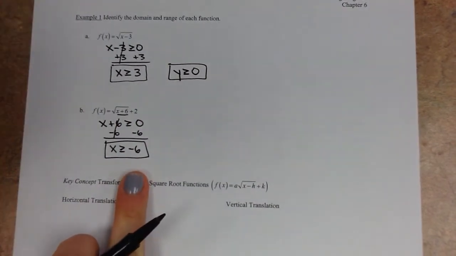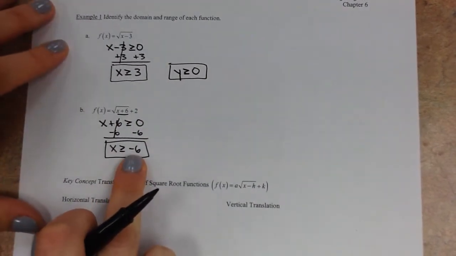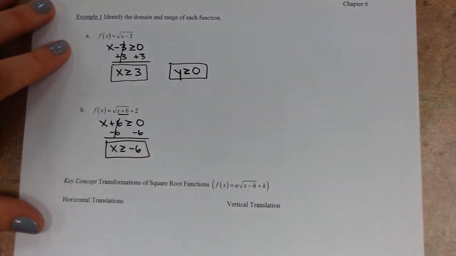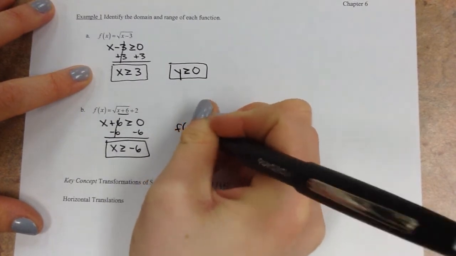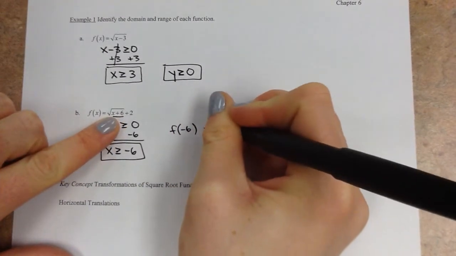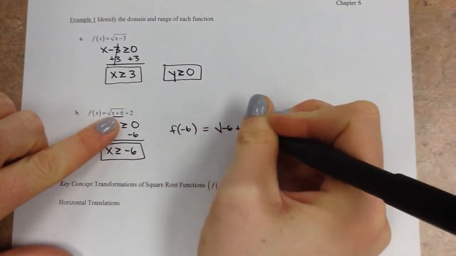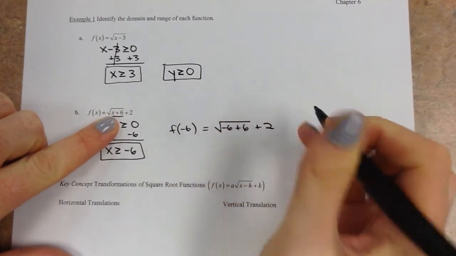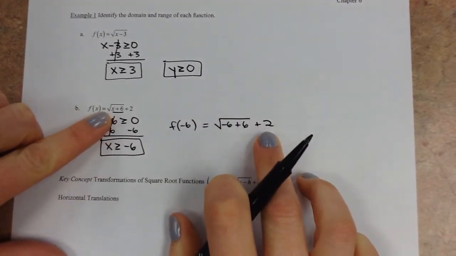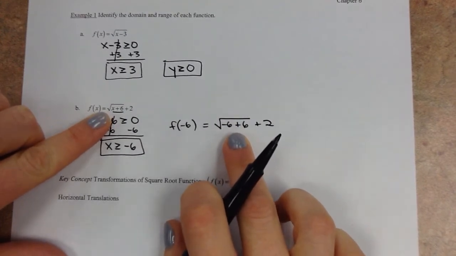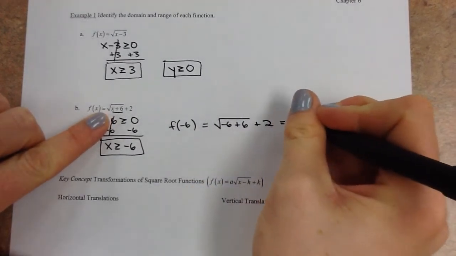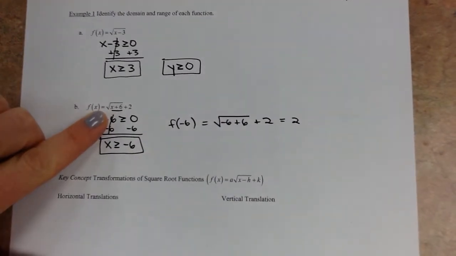So again, we're finding the function value at negative 6 in order to determine the lower limit of the range, kind of like we did here. So f of negative 6, if I plug that in, I have the square root of negative 6 plus 6, and then plus 2. So this plus 2 on the outside is going to come into effect here, because this is 0. Negative 6 plus 6 is 0. Square root of 0 is 0.